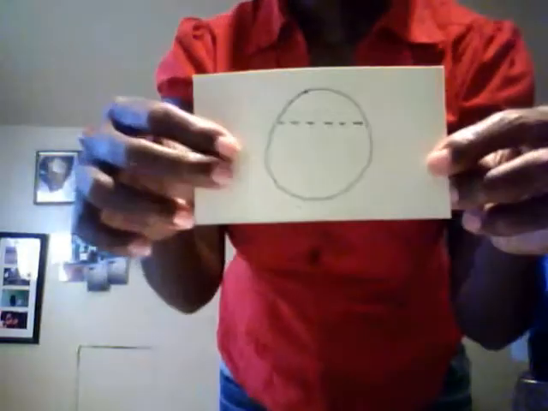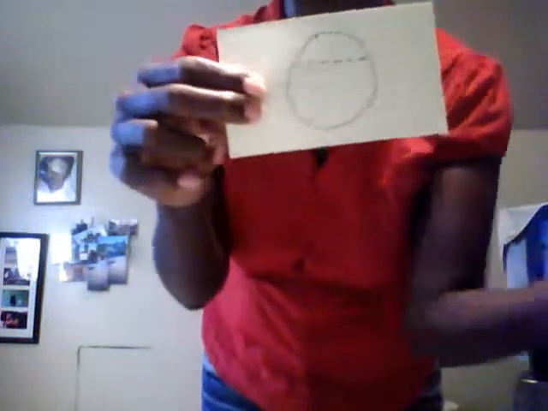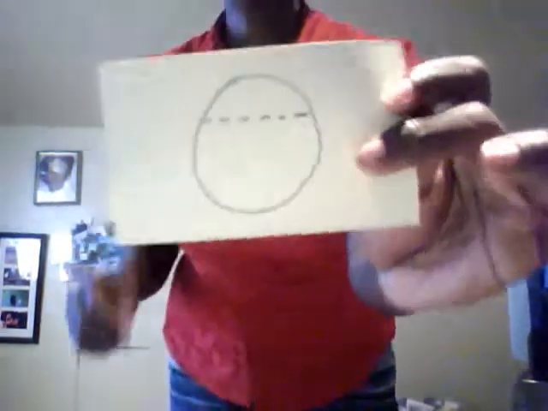Why? Because the line is not in the center. Nope, the line is not in the center. We can easily make this symmetric and put that line right in the center. But no, I was being a little tricky, and I put it up at the top. So nope, that line makes all the difference. So this is an asymmetric shape.